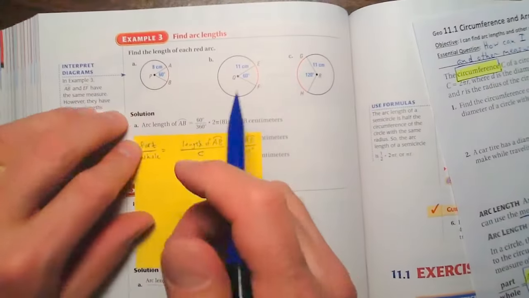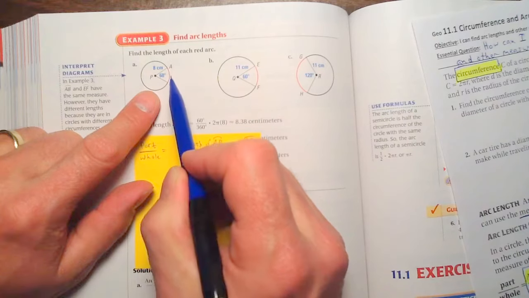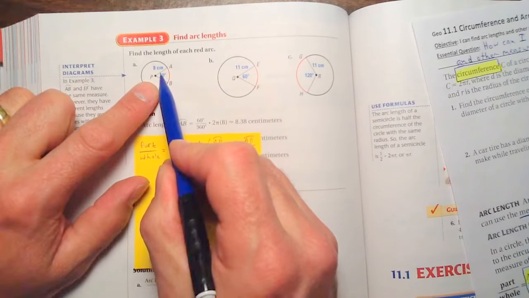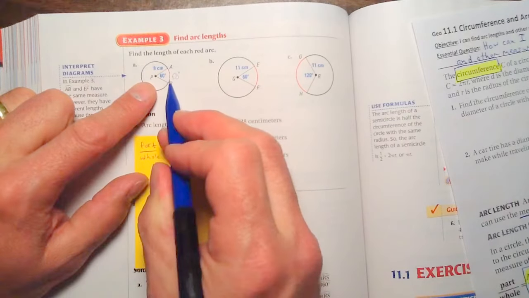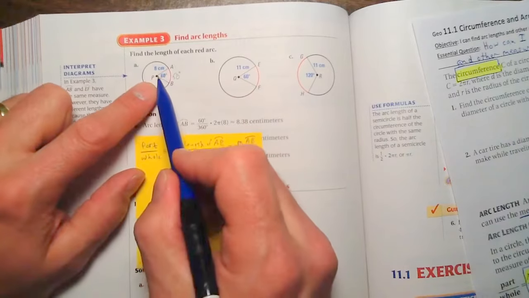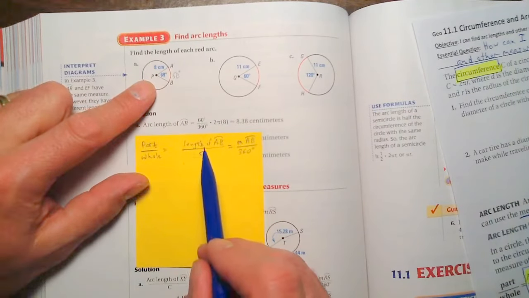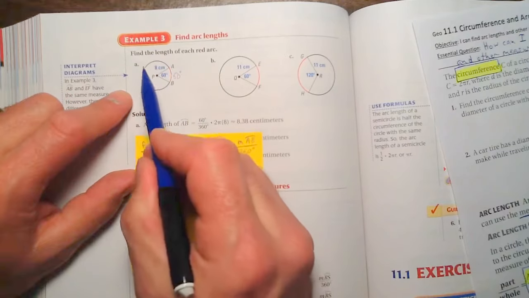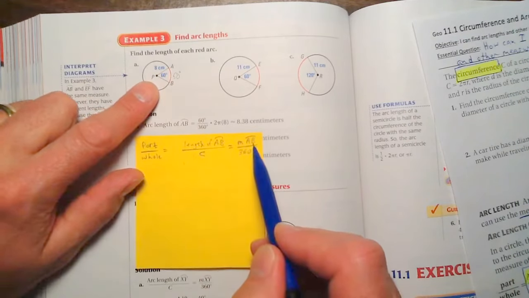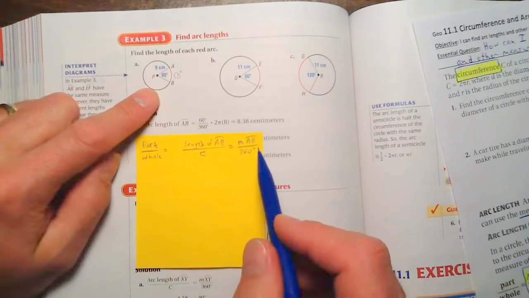So let's practice that. Here in your book, example number 3, we want to find the length of this arc AB. We know that the central angle is 60 degrees, so the measure of the arc is also 60 degrees. And we also know that the radius is 8 centimeters. So here's our proportion. Part over whole: the length of arc AB over the circumference, which is the distance all the way around, equals the measure of arc AB, 60, over 360, which is the whole measure around the circle.